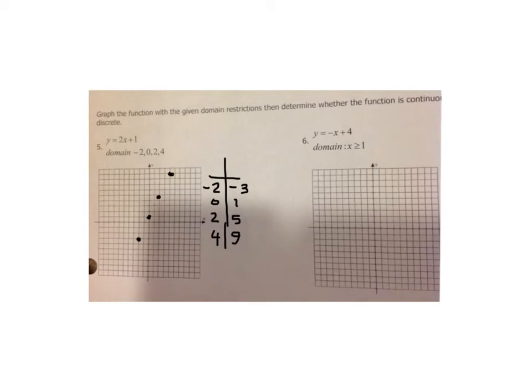Now let's look at this one. This one is saying graph this function, but use any numbers greater than or equal to 1. Now this is just like a piecewise, it's just one piece, okay? I actually think using a table in this case is easier, so I'm going to start with 1 and go to 2 and go to 3, and this will continue on forever. If I plug 1 in, I get 3. If I plug 2 in, I get 2. If I plug 3 in, if I plug 4 in, okay?